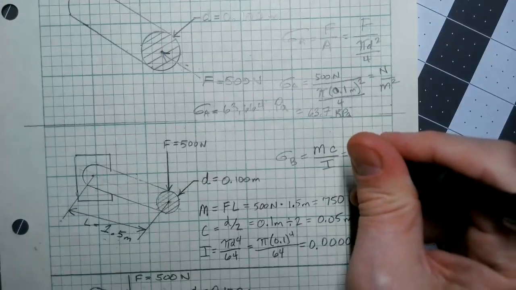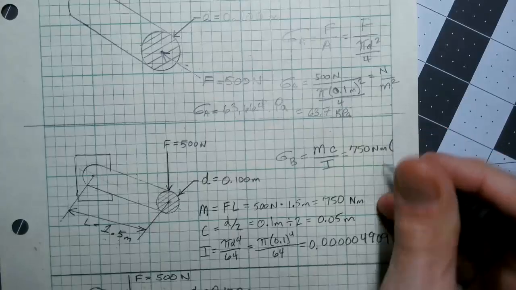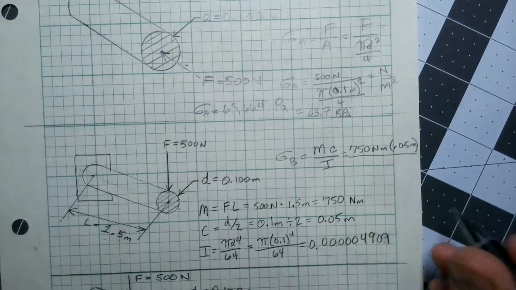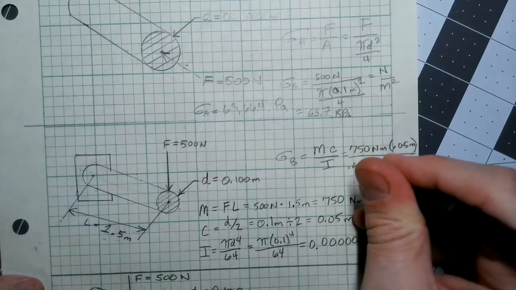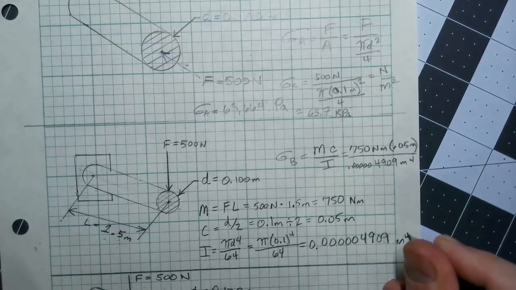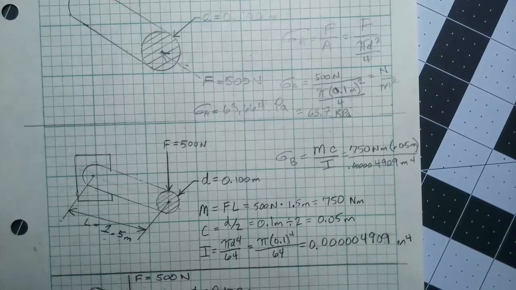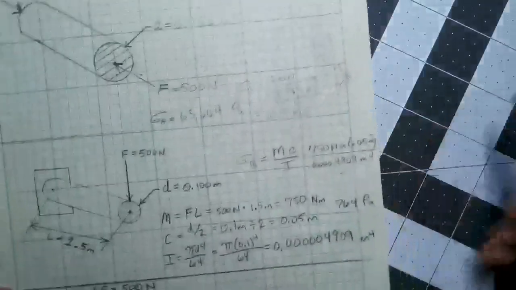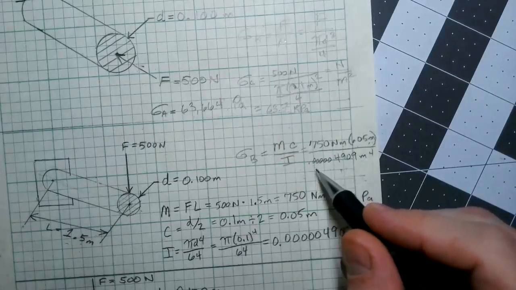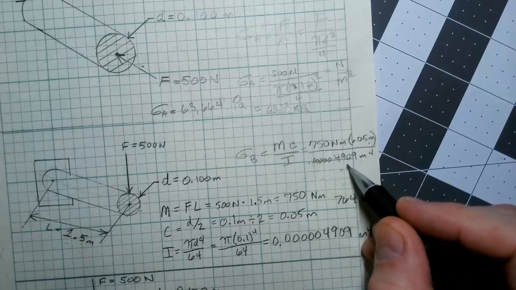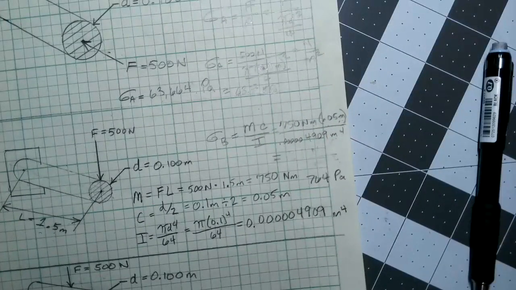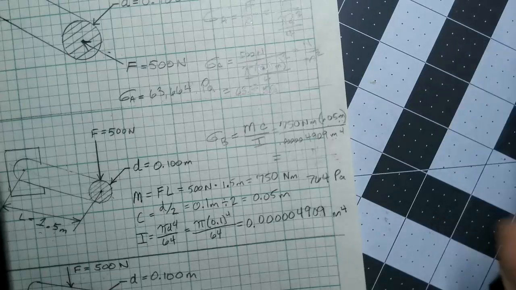So we have 750 Newton meters times 0.05 meters divided by 0.000004909 meters to the fourth. Right, that's here. Let's see what we get for that. So I'm getting 7,639,030.